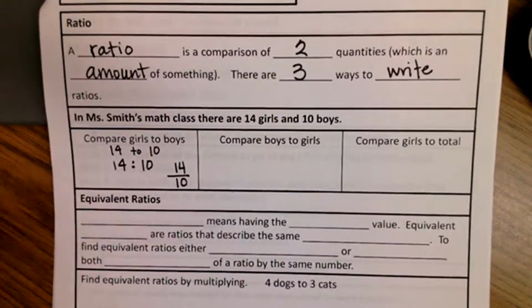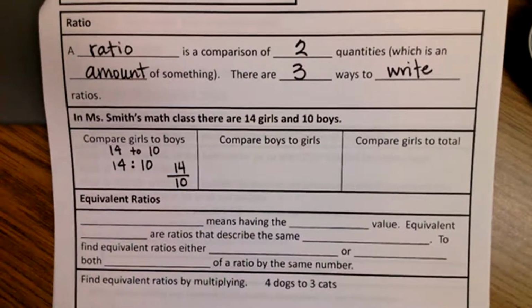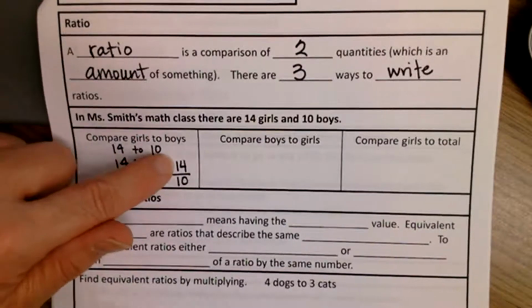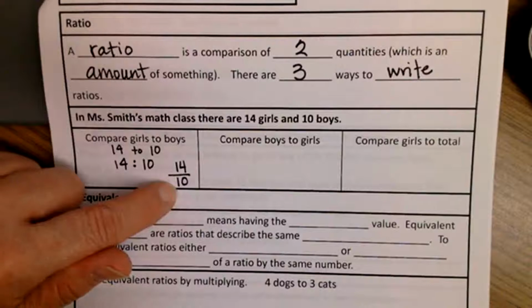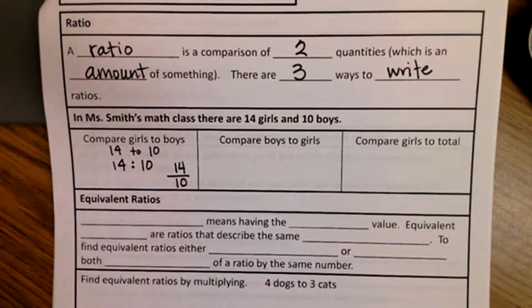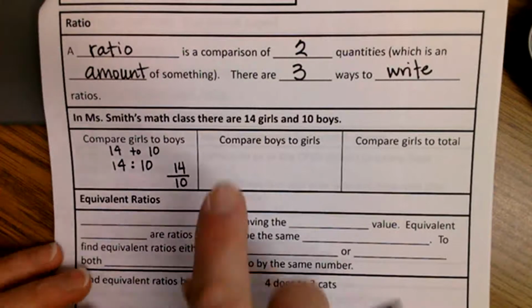But instead of being part of a whole, like breaking something up into pieces, which is what you do with fractions, like you would take a whole pizza and cut it into pieces, that's what fractions are, right? Pieces of a whole. Ratios are a comparison of 2 different quantities. So it's like 14 girls to 10 boys. You're comparing those 2 quantities or those 2 amounts of something, all right?